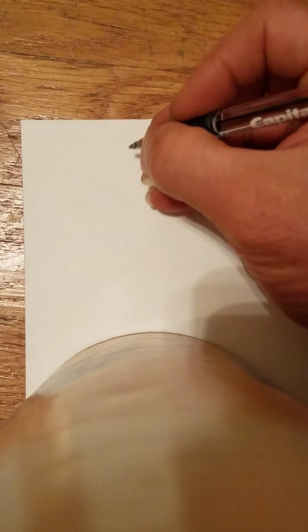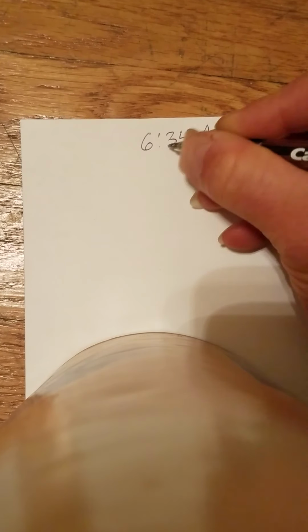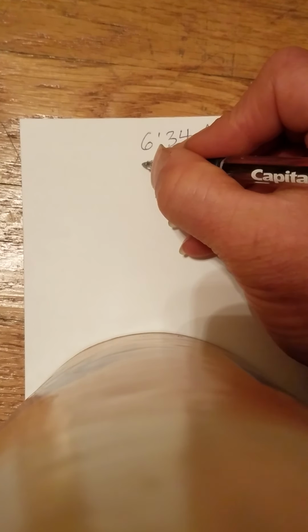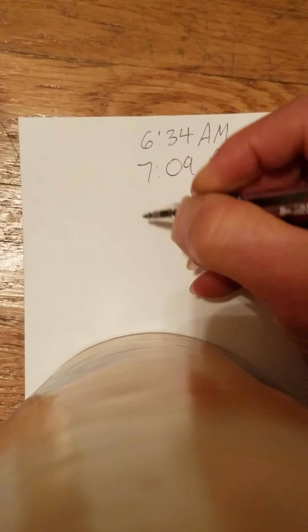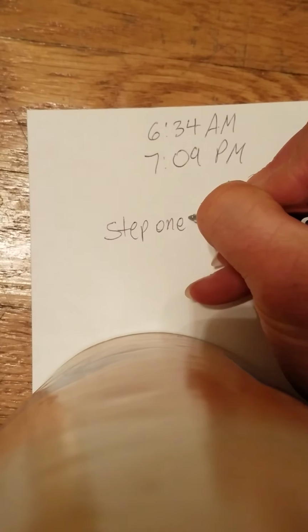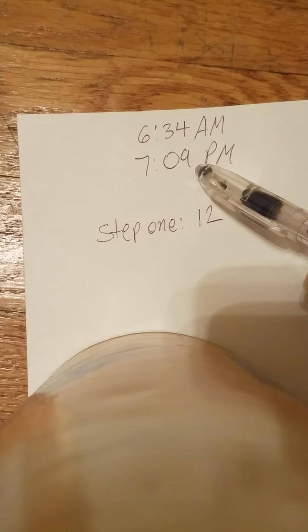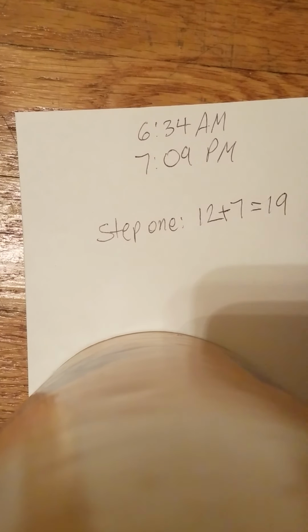All right. So we have our start time as 6:34. That's when the sun is rising, 6:34 a.m. And then we have the sunset at 7:09 p.m. So of course, we have to go from AM to PM. So step 1, what do? Yes, we add 12 hours to our sunset. All right, 12 plus 7 equals 19. That's something that you should know very, very easily.